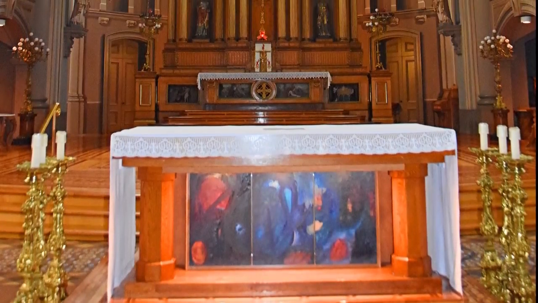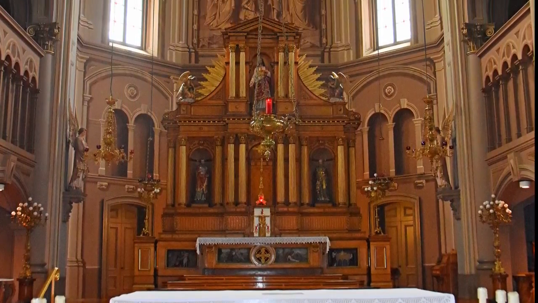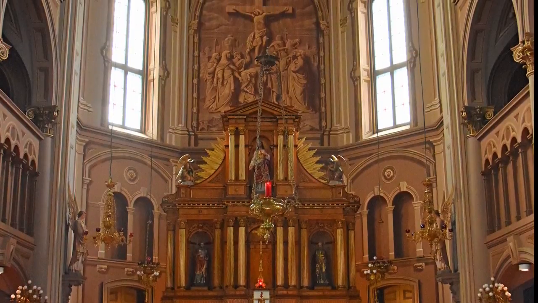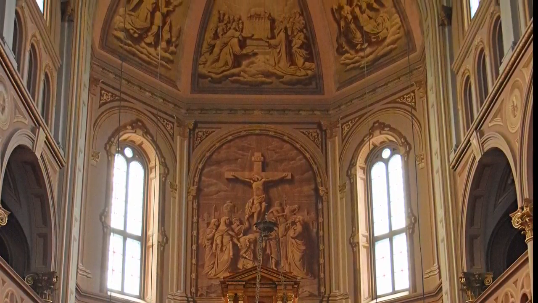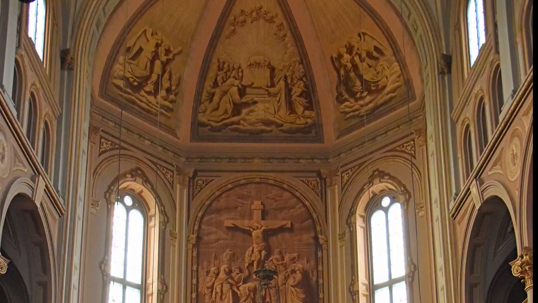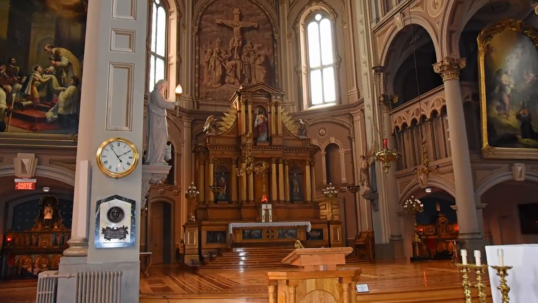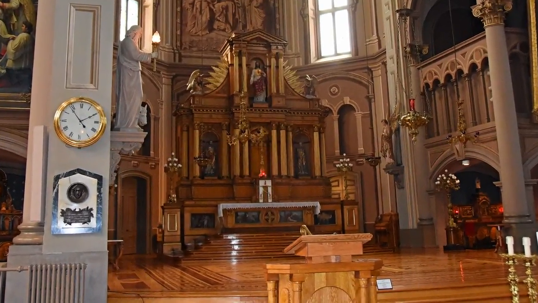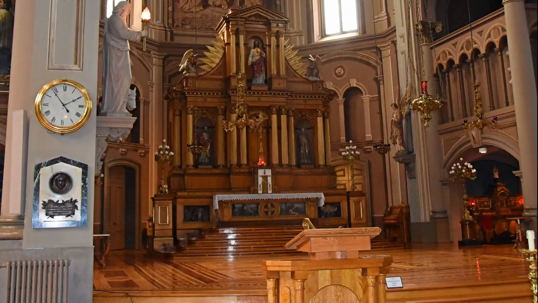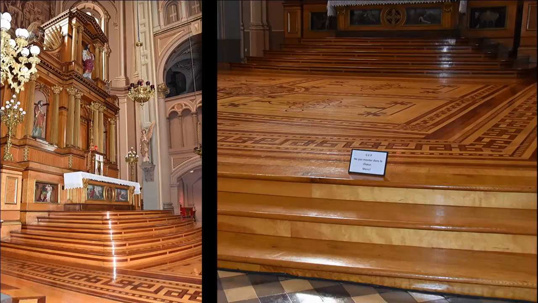Here is a view of the beautiful sanctuary. Notice that the wall decorations end with a fresco of the crucifixion presented right above the altar. The statue of the Sacred Heart stands above the main altar, since the church is dedicated to the heart of Jesus. Admire also the great beauty of the marquetry on the floor in the sanctuary area.